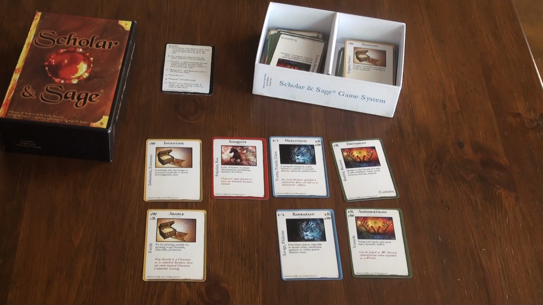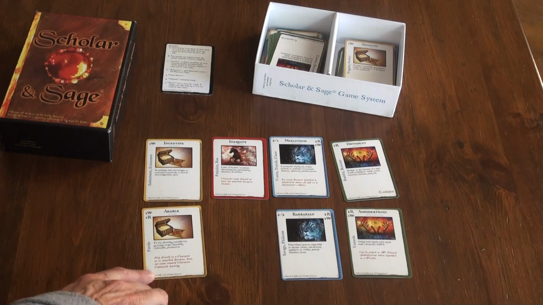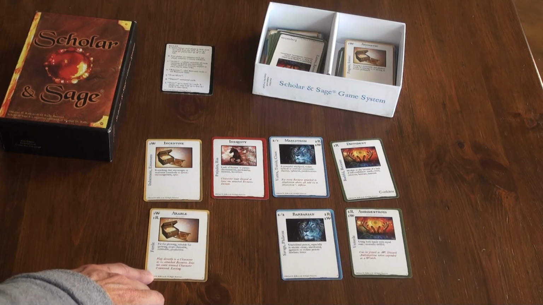A player can use a wealth card to activate an action card, or a card specified special action, or activate a character. Once spent, wealth are placed in the discard pile. Some wealth cards can be played as a special action, and we've laid one out here as an example.